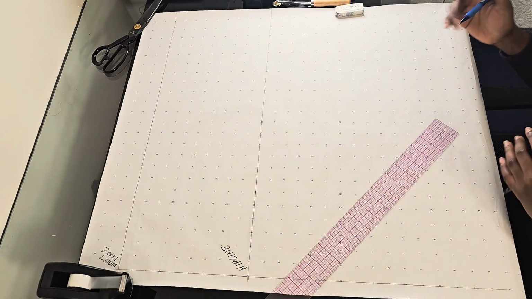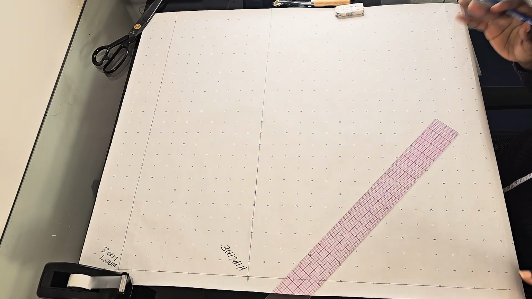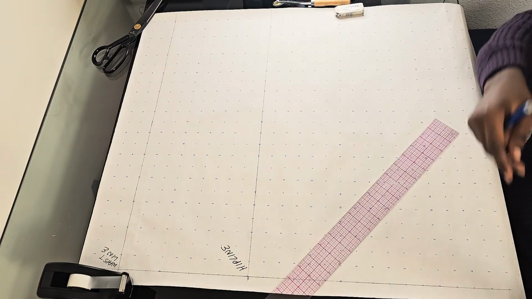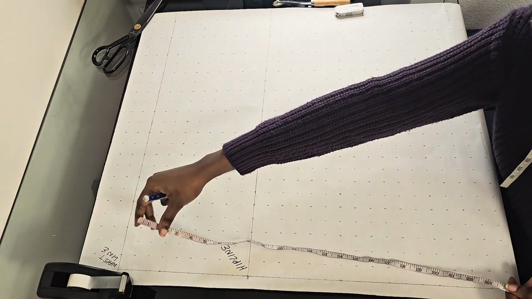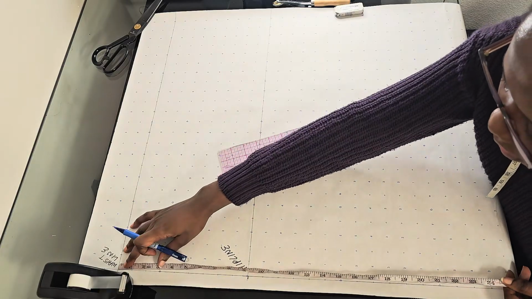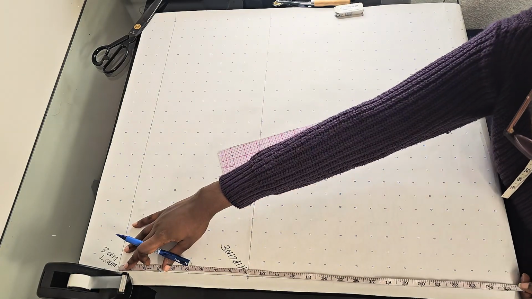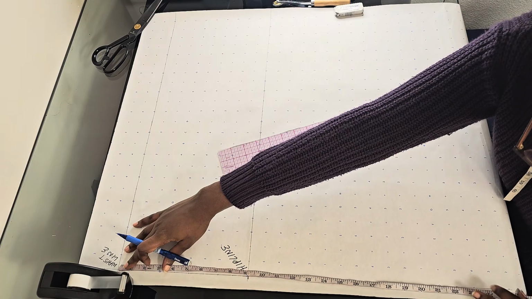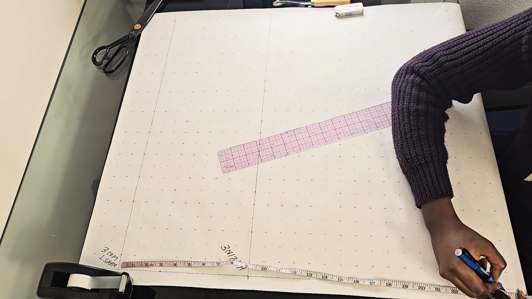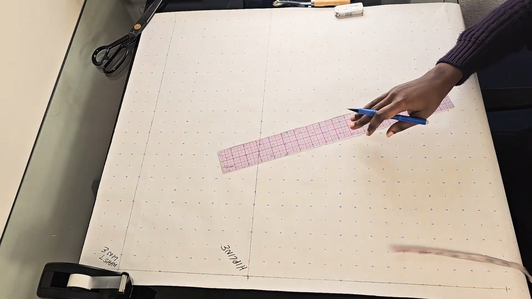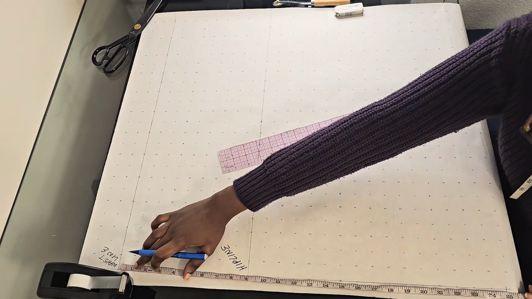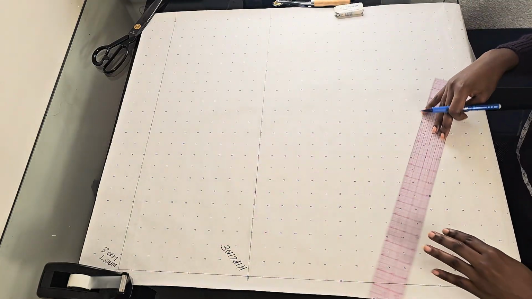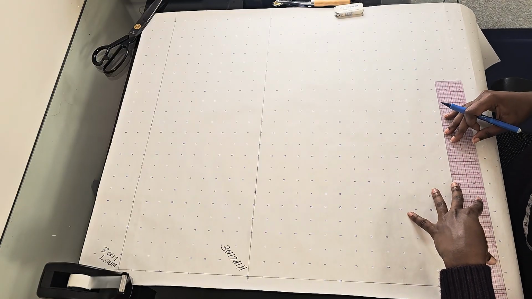The next measurement we're going to need is our skirt length. We're going to be using our tape to take that, because my ruler is only 18 inches and our skirt length is 25 inches. So I'll just mark 25 inches on my paper from my waistline down.